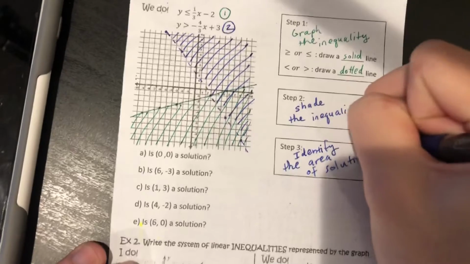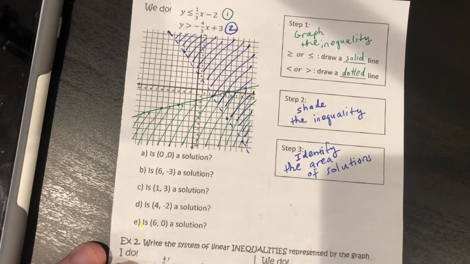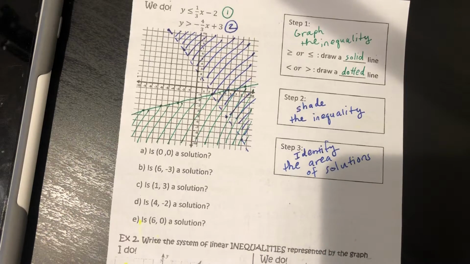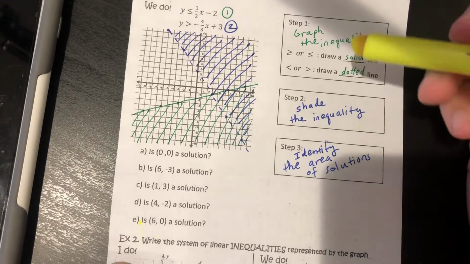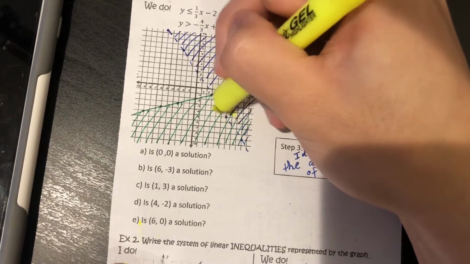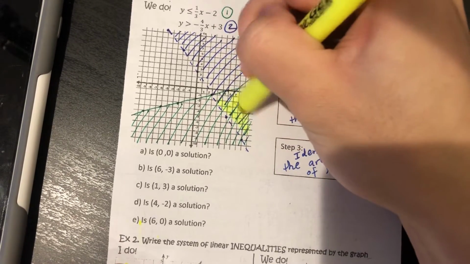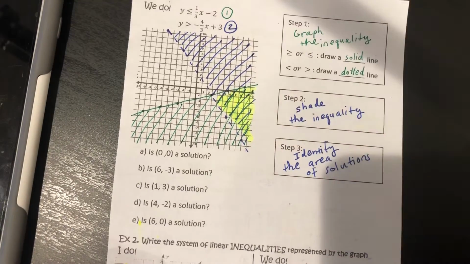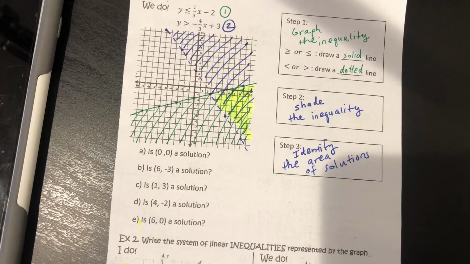So I'm going to take out my highlighter that I have somewhere around here, and I'm going to highlight where the blue and the green intersect or overlap. I'm going to highlight all that good area. There we go. Alright, so I'm done graphing and I know where my solutions are. My solution is anywhere that I've highlighted, wherever the two areas cross.